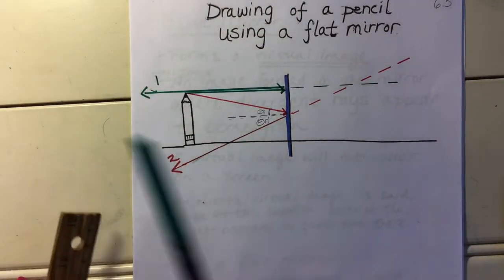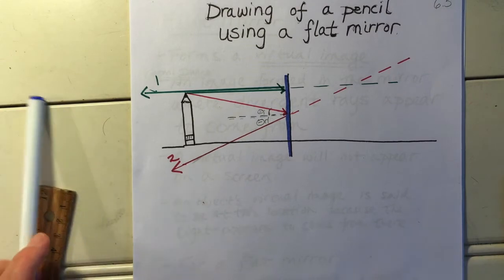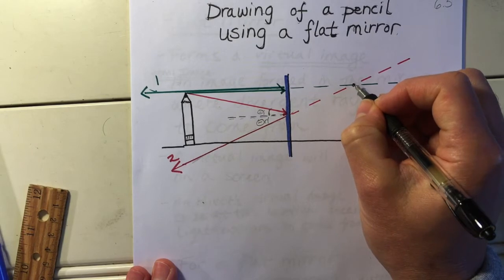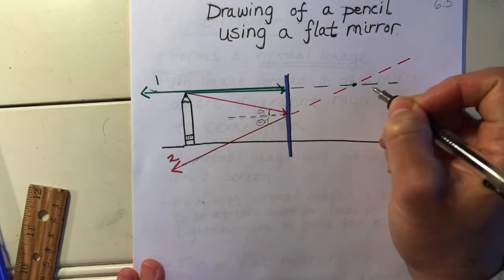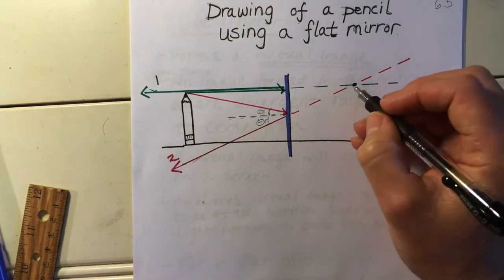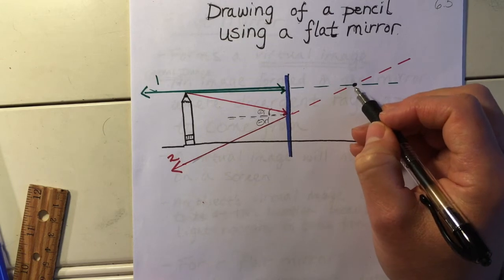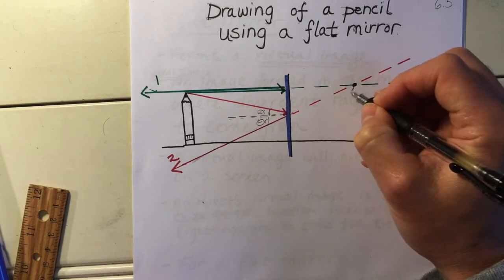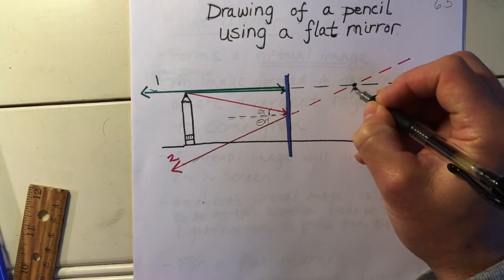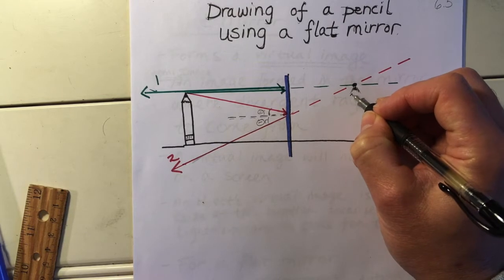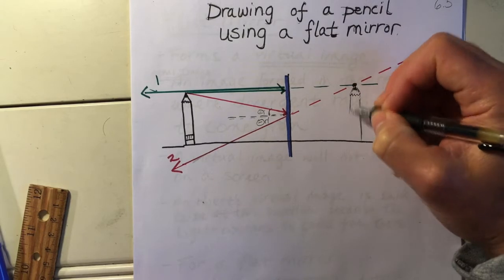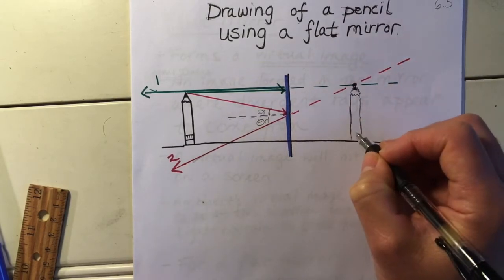And I think you can see where I'm going with this: where ray 1 and ray 2 appear to come from and meet, that is where the image is. So I can go ahead and draw it. Now you might say, well, what point of the image? Well, it would be the top of the pencil head, right there. And the rest of the pencil would be right there.